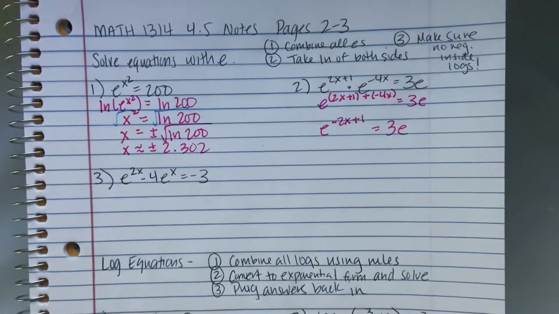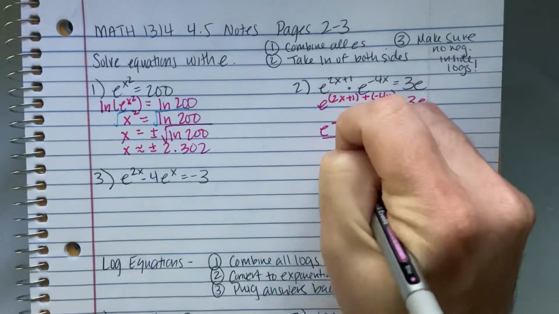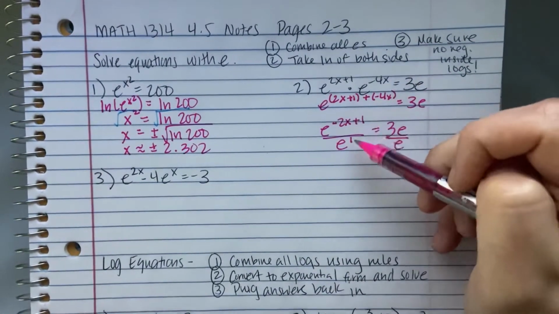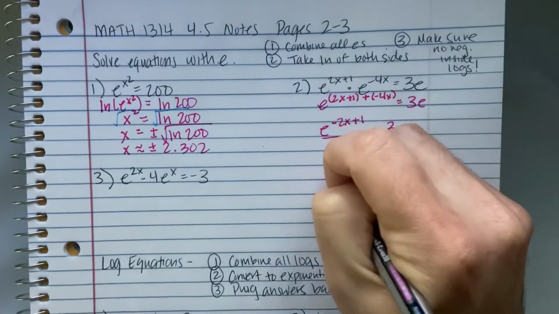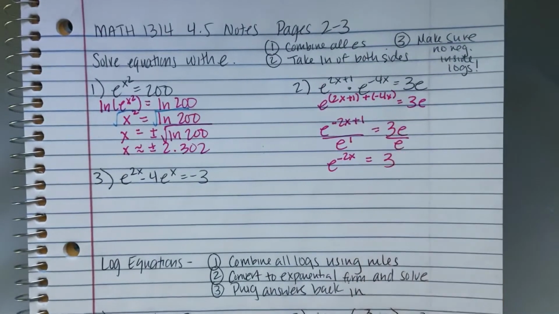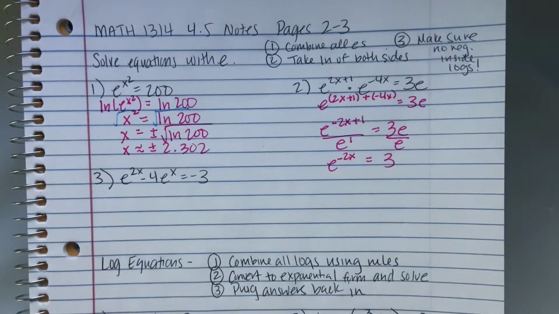So now we still have 2 e's left. What do we do? We need to divide the e over to the other side. Remember, this is an e to the first power, so when we divide, we're going to subtract, so the 1 minus 1 will become 0. So we get e to the -2x equals 3. Now the equation looks like the one we had in the first problem, where e is by itself. Since e is by itself, all we have to do is take the ln of both sides.